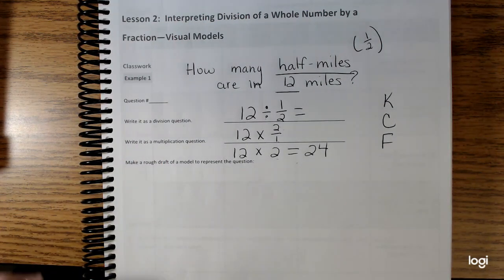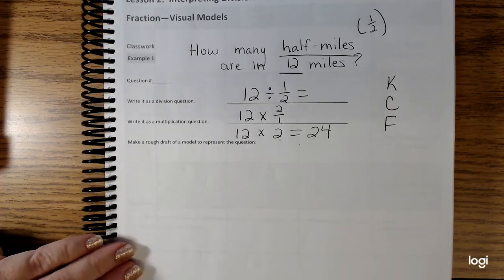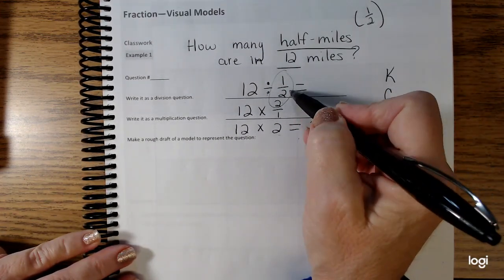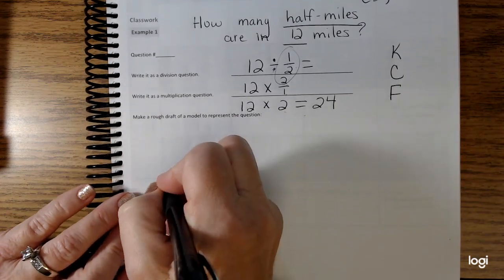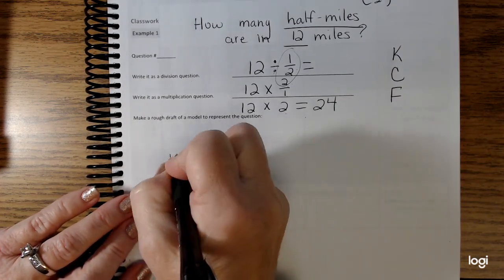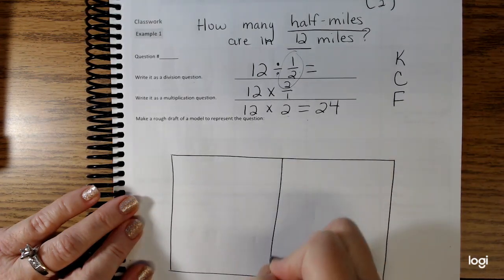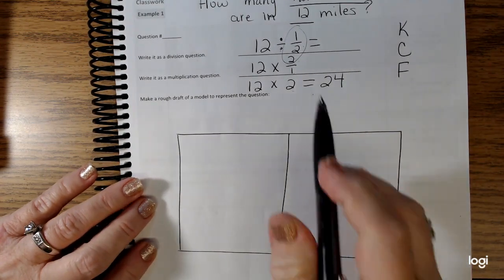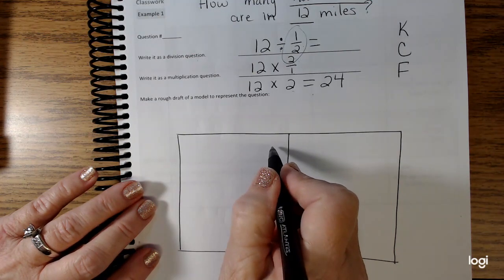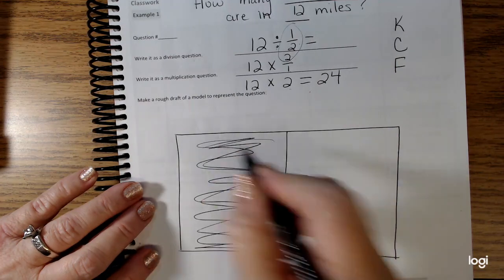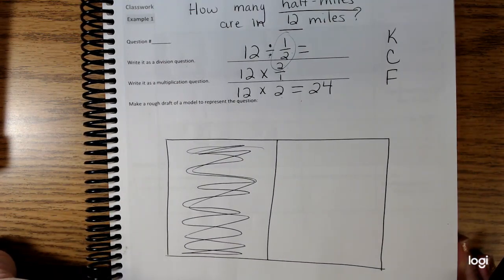All right, so now down here we're going to make a model. We're going to do the same thing. We're going to make our model looking at our fraction first. So I'm going to make a nice big box here, and I'm going to cut it in 1/2. 1/2 means I'm going to have to color in 1/2 of this. So we'll just scribble this in here. So I've colored 1/2. Okay, very simple so far.